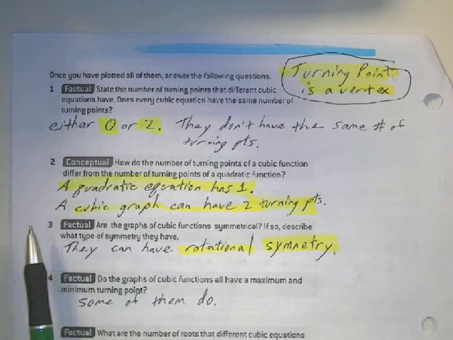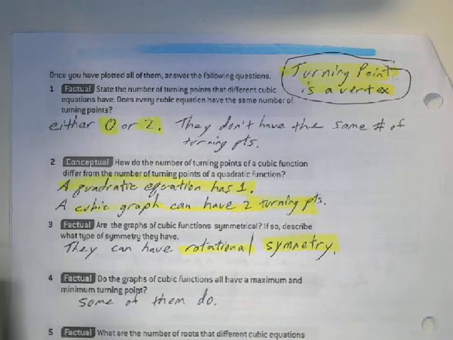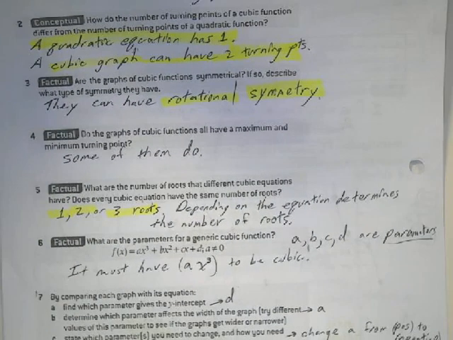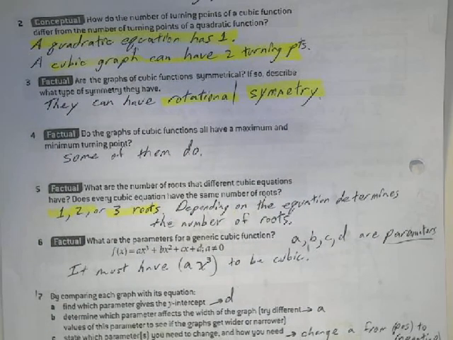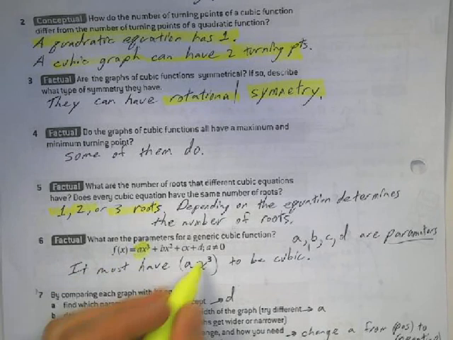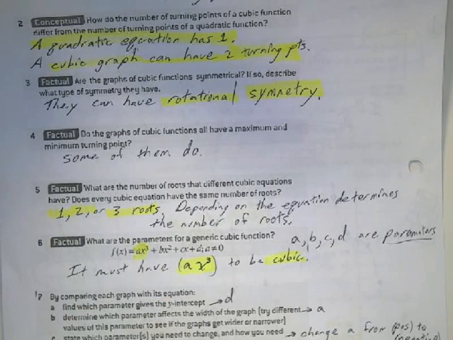All cubic graphs have rotational symmetry about the center. And here are some other things. What makes this a cubic function is that there's an ax cubed term. It needs that in order to be cubic.